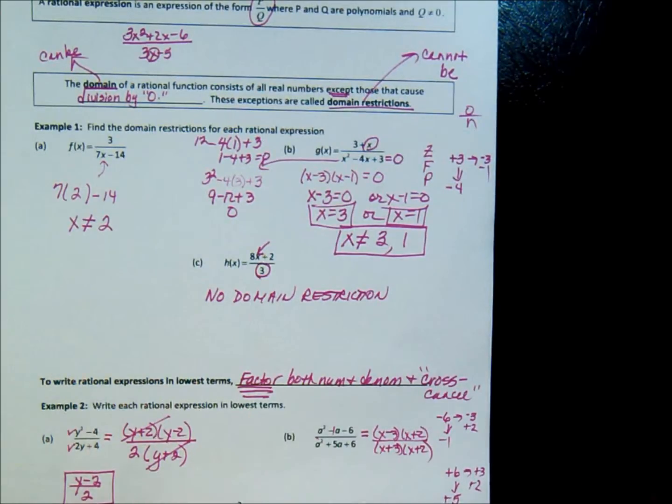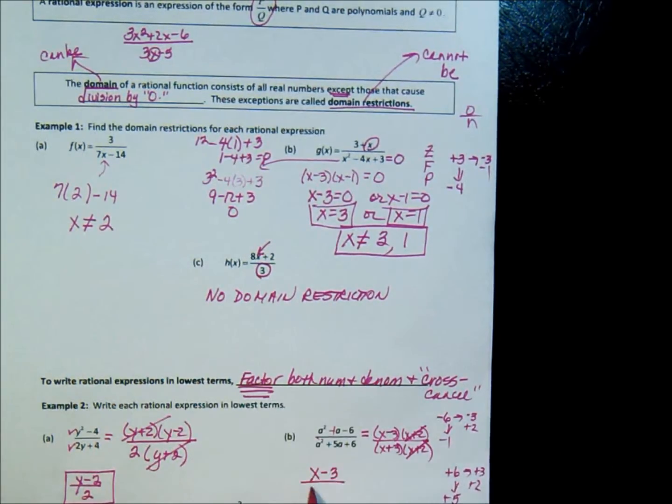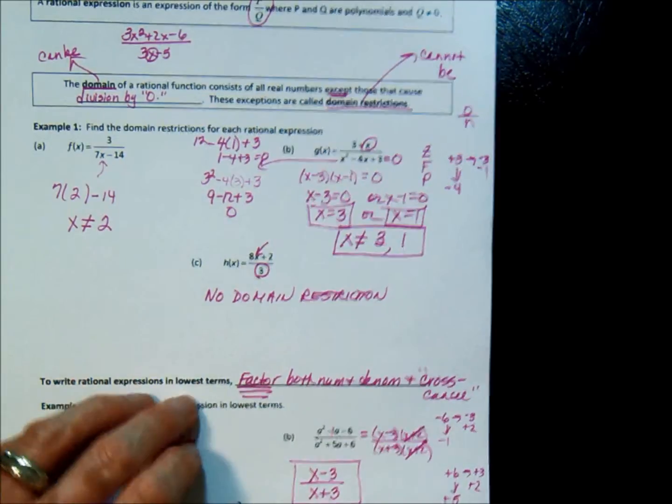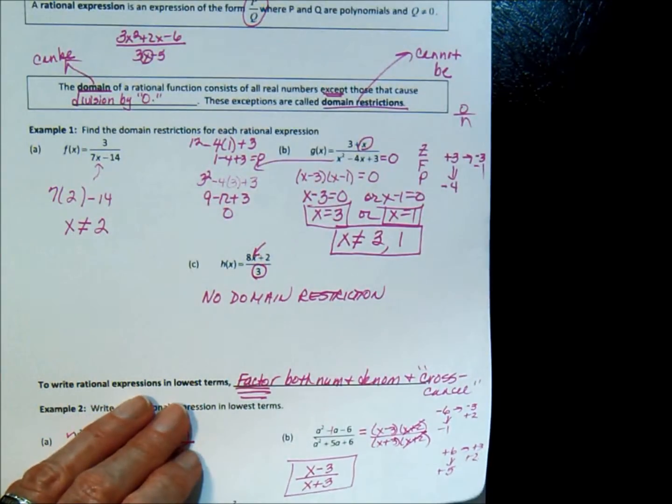Now that everything is factored, you may cross cancel factors. So x plus 2 over x plus 2, and I'm left with x minus 3 over x plus 3, and you cannot cross cancel any of those parts because of the plus and minus in the numerator and denominator.